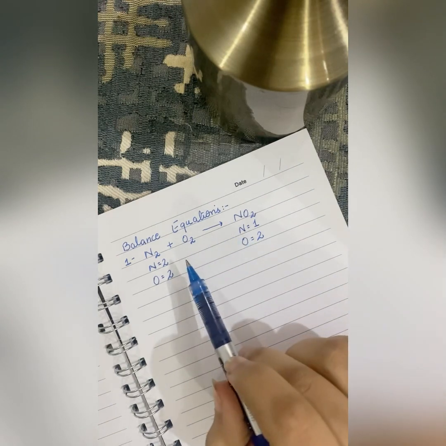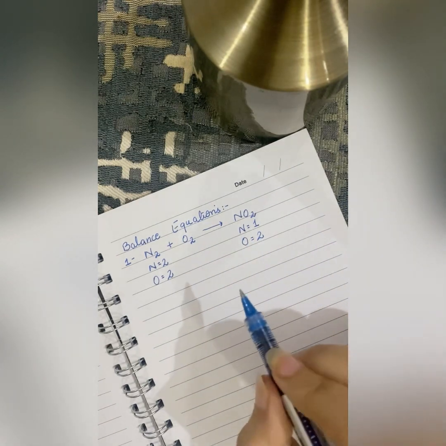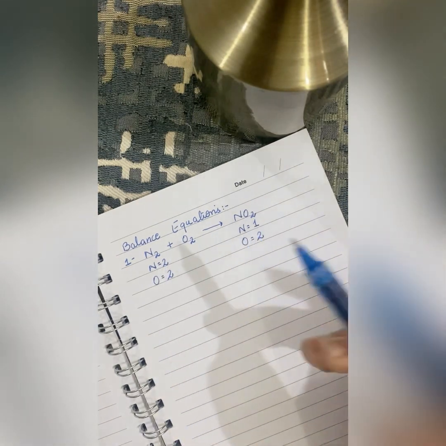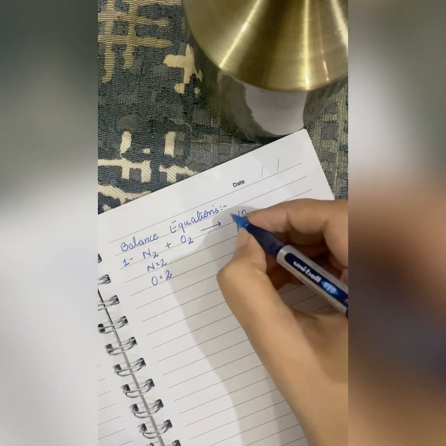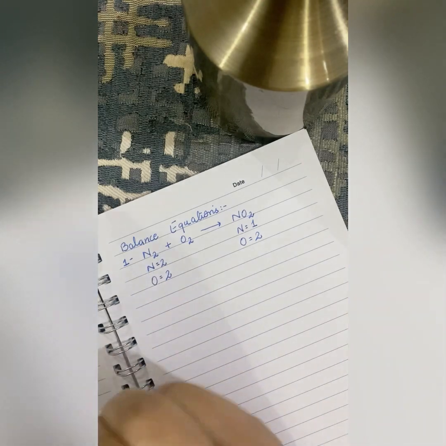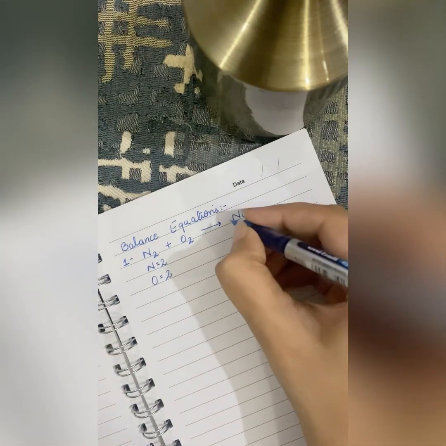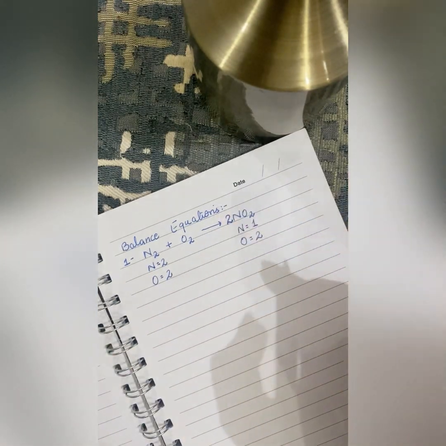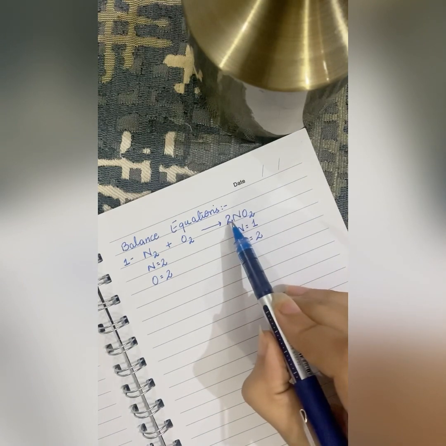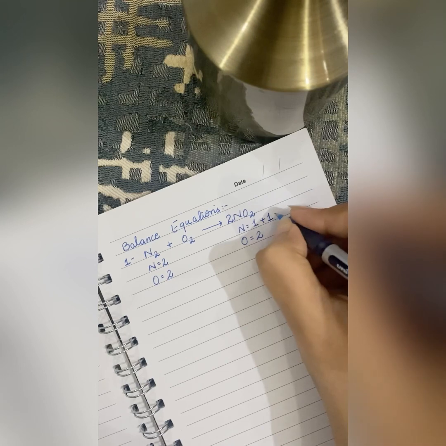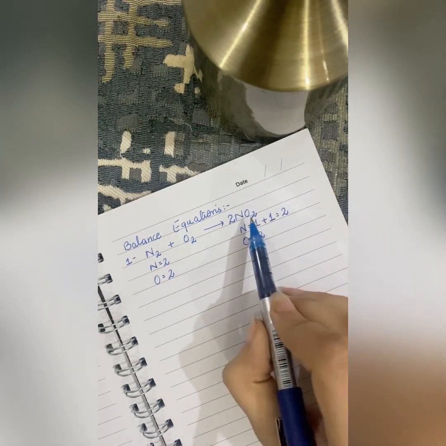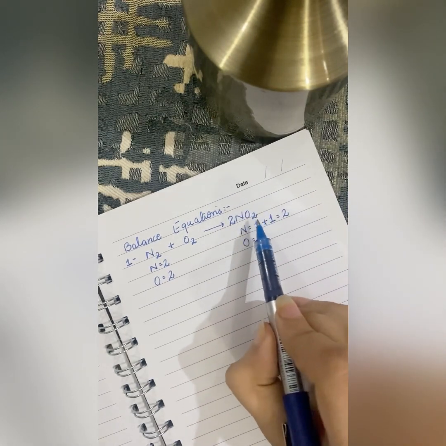So in order to balance nitrogen, we'll start from the smallest number. The smallest number is 2, because 1 is already there. We have 2 nitrogens on this side, so I'm going to add a 2 on this side. Now you can see nitrogens are balanced. We have 2 nitrogens, 1 plus 1 is equal to 2 nitrogens, but the oxygens have been disturbed.